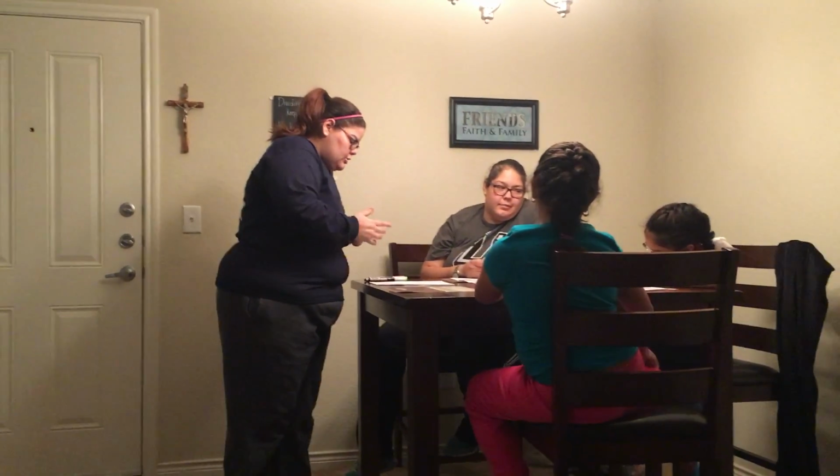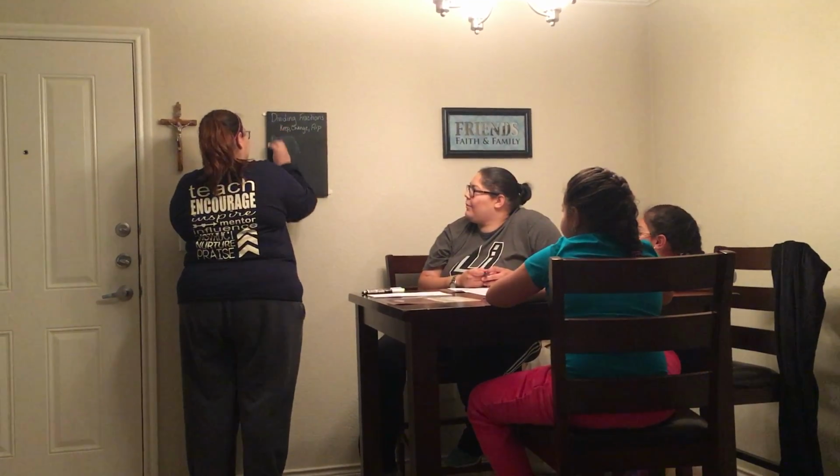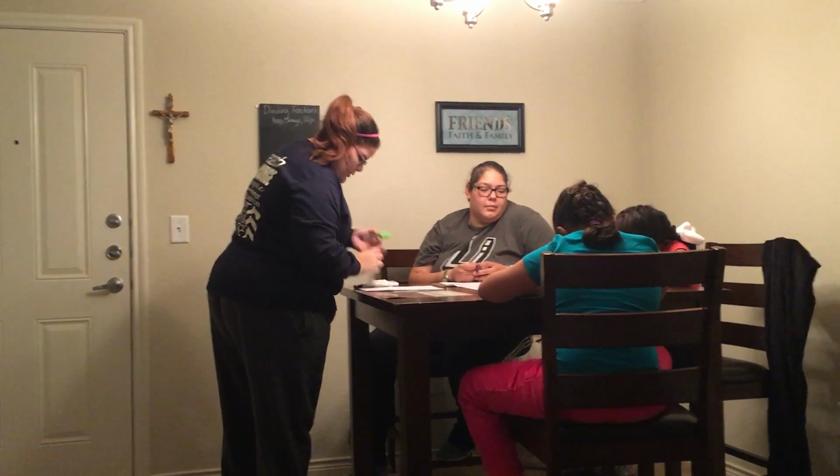Okay, so while we're looking at our clue sheets that I just handed to you, it shows an example, and we're going to go through that example together. That way you have an idea of what this is going to look like. So, your first fraction is going to be 3/5. Go ahead and write that down. 3/5 is your first fraction.